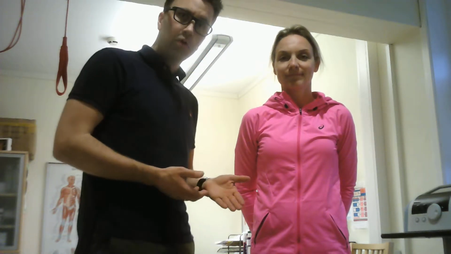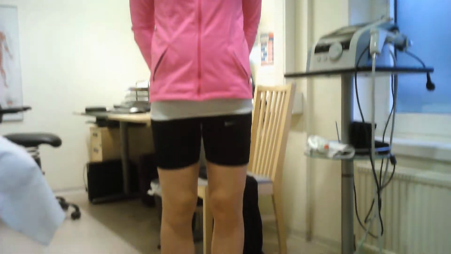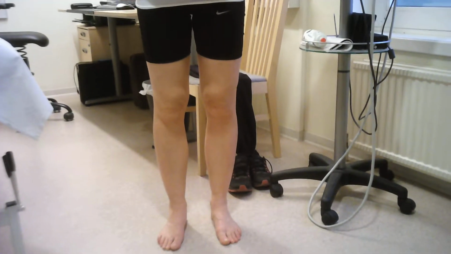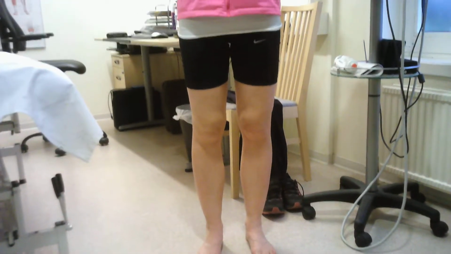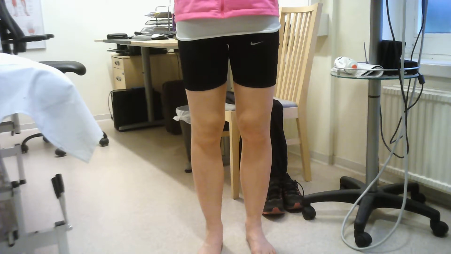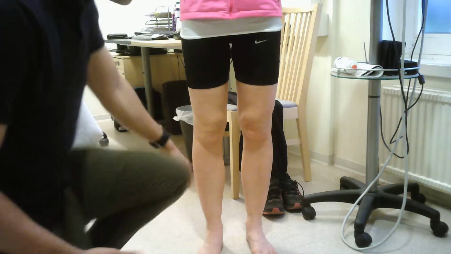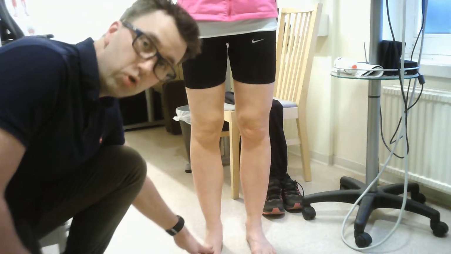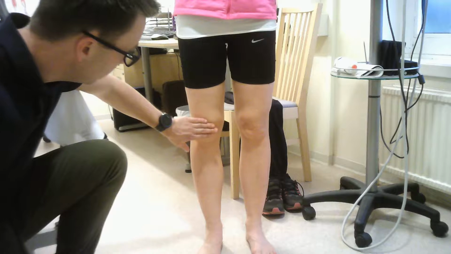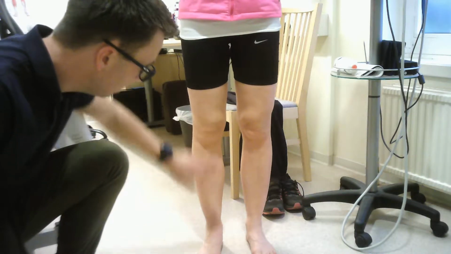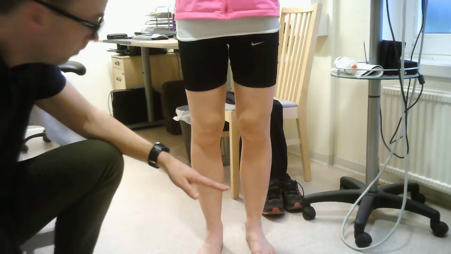So the first thing we do is that we start with the observation, general observation. And we have a look here, and I bring the camera down to the feet. We can get a general overview of the longitudinal arch, the transverse arch, the alignment between the knees and the ankles and the hip.